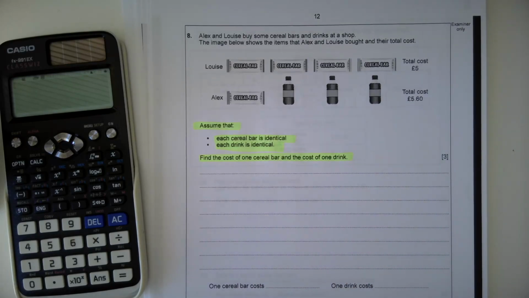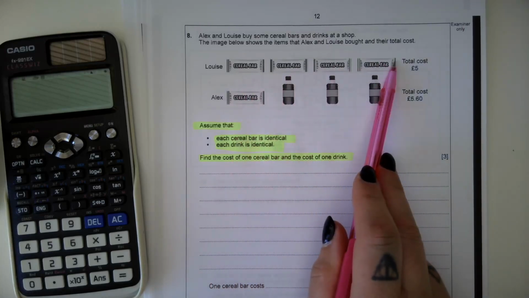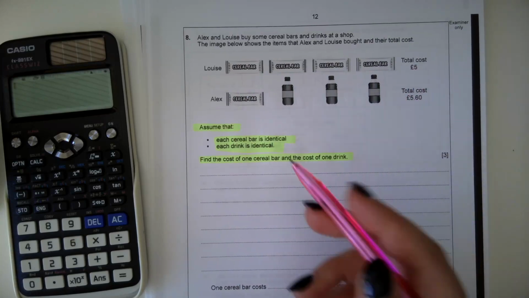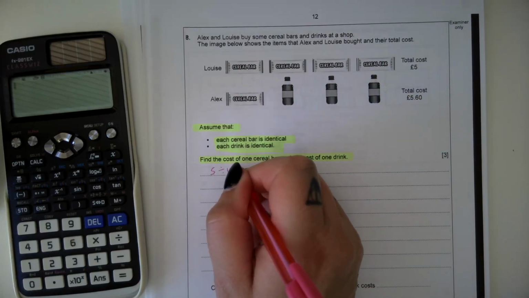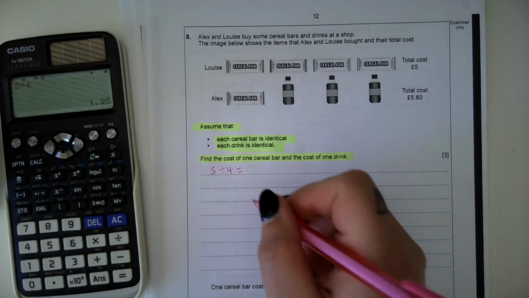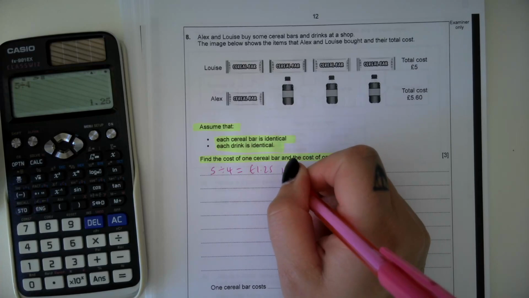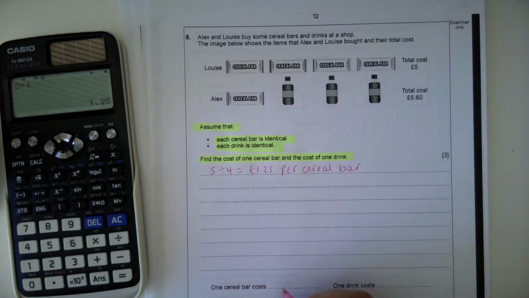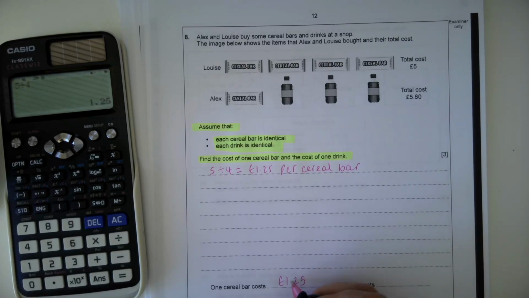Okay, so we're going to start with what Louise bought and spent because she bought the same thing. So for 4 cereal bars, it costs £5. So if we do 5 divided by 4, that tells us that it was £1.25 per cereal bar. And I'm going to put £1.25 there, ready.